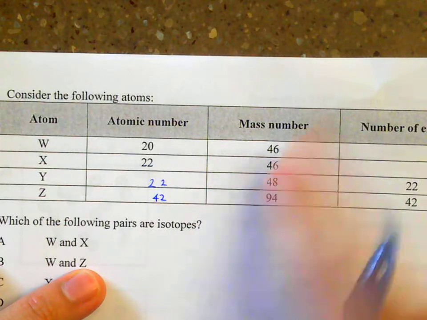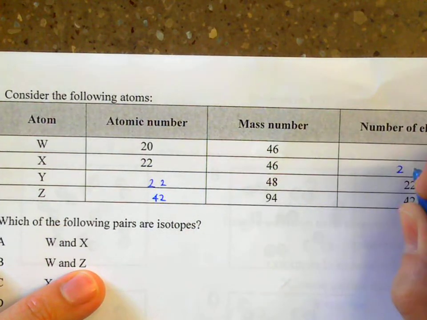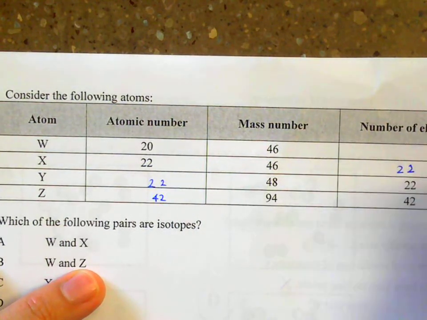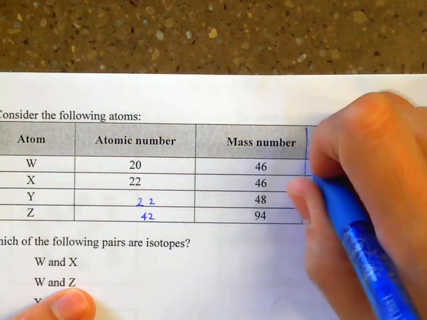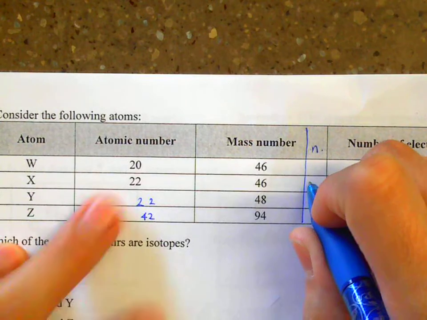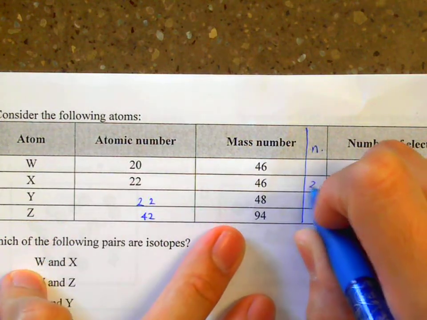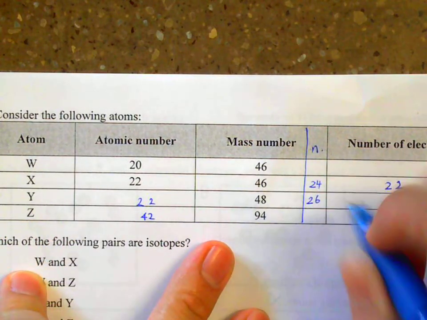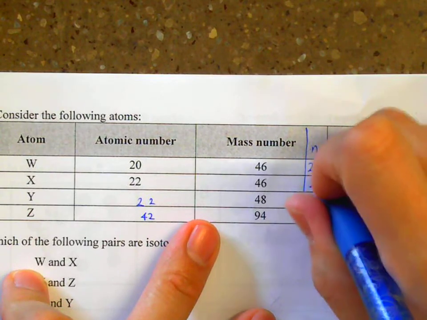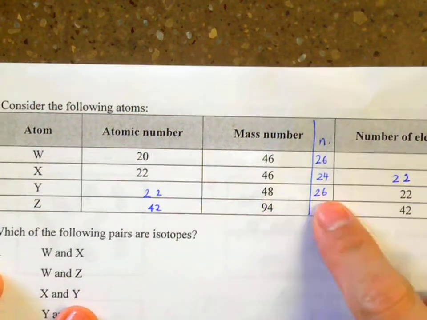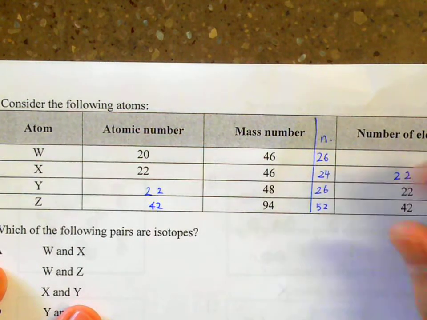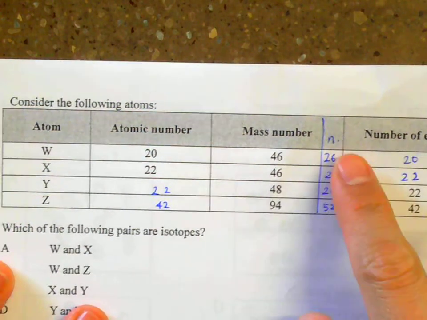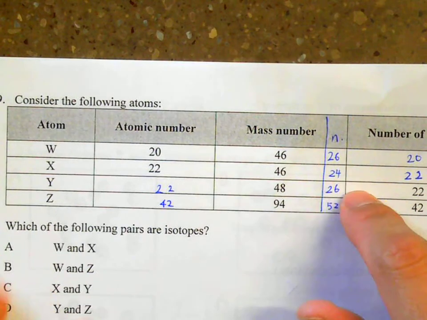And that is why if you do the calculation, you have 22 as well. But you are going to find out one more column. That will be the neutron number. Okay, so this one, obviously you do the subtraction. So you have 24, 26. This one, 26. So this one, you can also do it, that will be 52. But what matters will be whether this one, W and Y or X and Y.